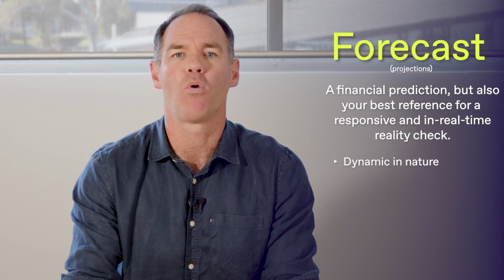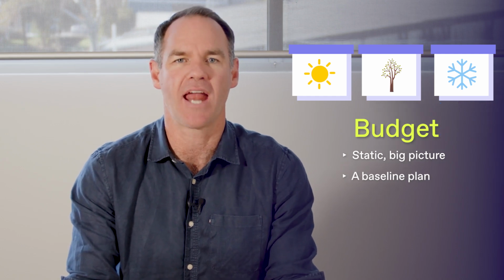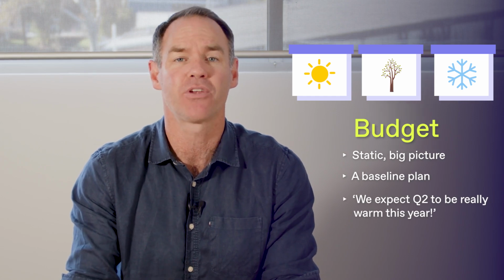Let's look at forecasts. Forecasts can also be referred to as projections. Forecasts are more dynamic in nature. If we use the weather as an example and we compare that to budget and forecast, a budget is along the lines of, hey, we expect it to be warmer in the summer months and cooler in the spring months, and it's going to be wetter in the winter months. That is a broad budget, and you can expect these certain levels or anticipate these levels over the next 12 months. A forecast is more dynamic, it is more short term.